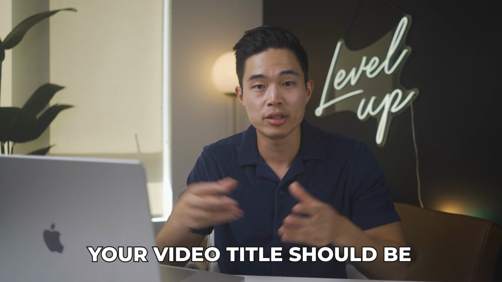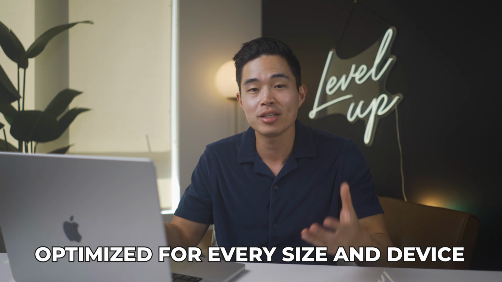This is a really helpful tool that you guys can use to gauge how long or how short your video titles should be, or how you should size things in your thumbnail in order to be optimized for every size and device. Sometimes text in the thumbnail is hard to read when looking at it from the sidebar on YouTube, and so this website allows you to see what you need to change in order to make it look more readable and attract more clicks.